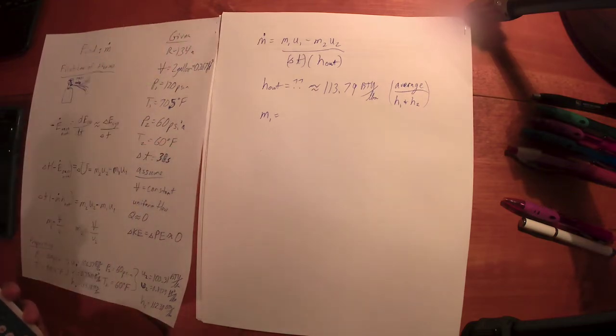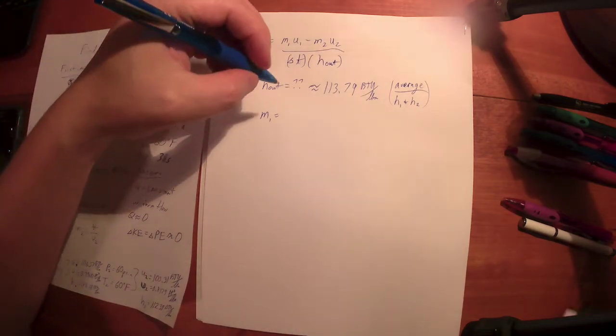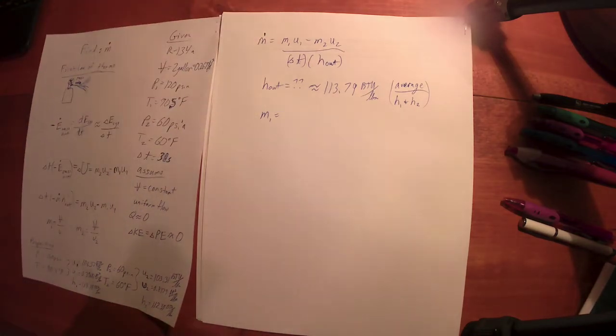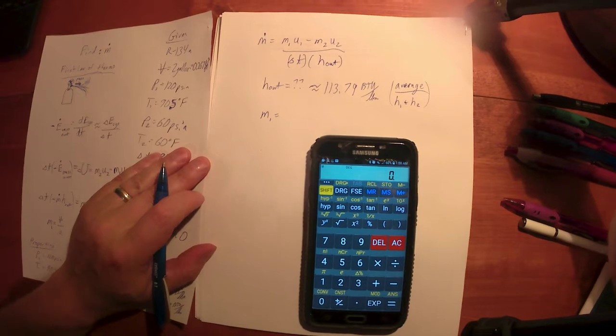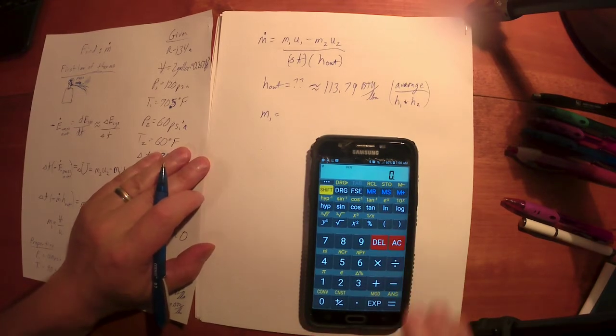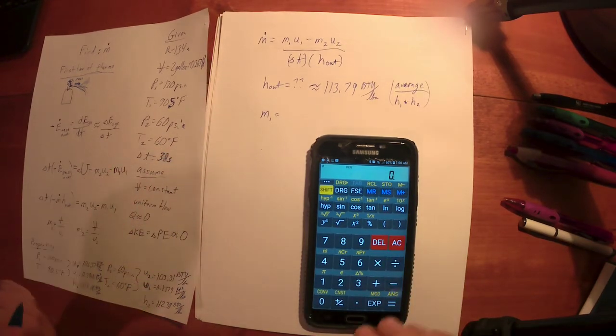So that tells me that the mass at state 1 is going to be that 0.267 divided by 0.39681. That's V1. I'll do this on my phone calculator because I know that shows up well here.